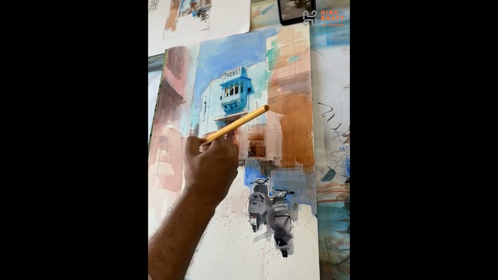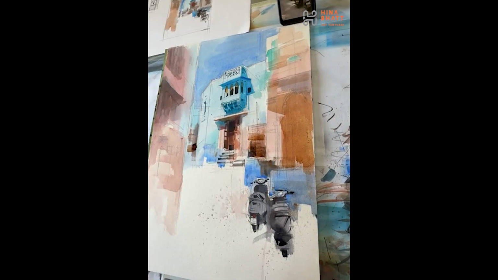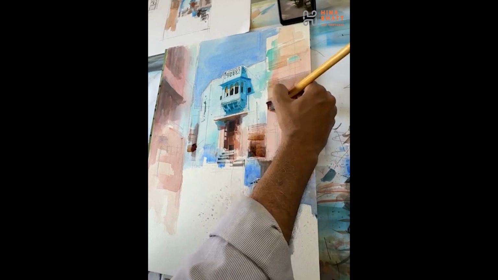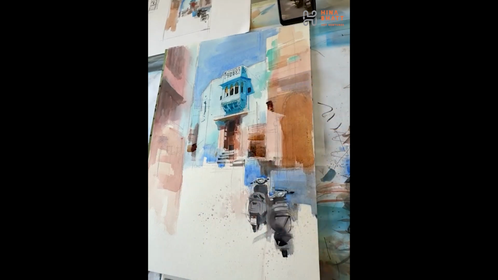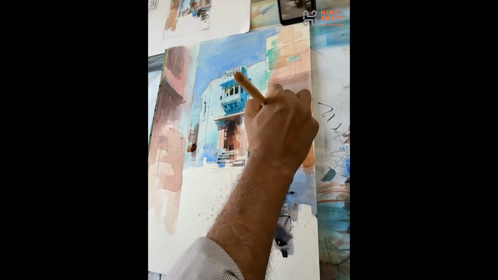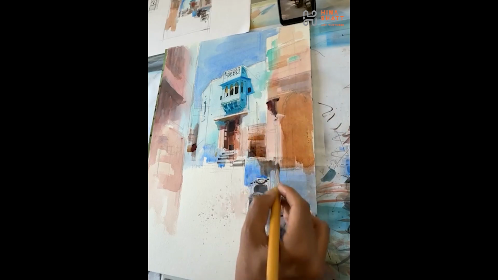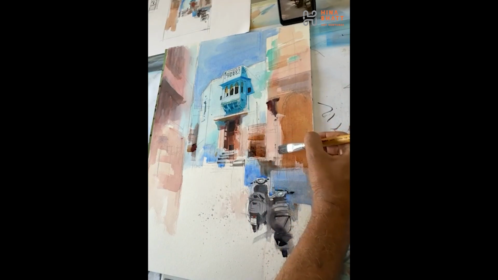Deepika Raghavan is saying, appreciate you taking out time to give this demo, Milind sir. Yeah, thank you so much. I have watched a couple of your books on watercolor and watercolor landscape step by step. It was very easy to follow the instructions mentioned there. Thanks for sharing your techniques and experience with others.